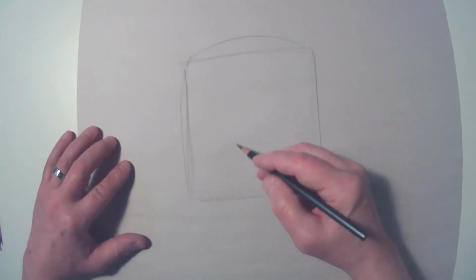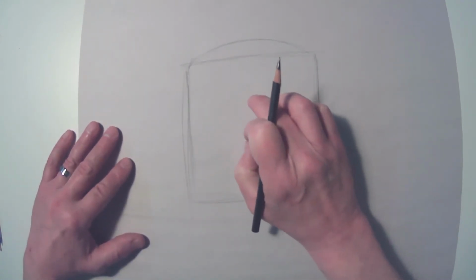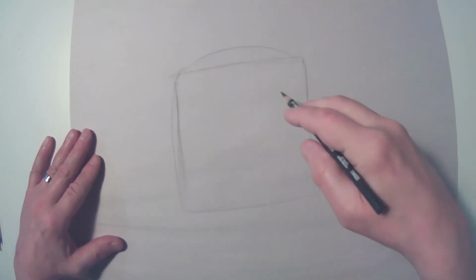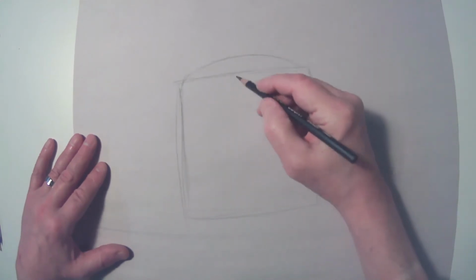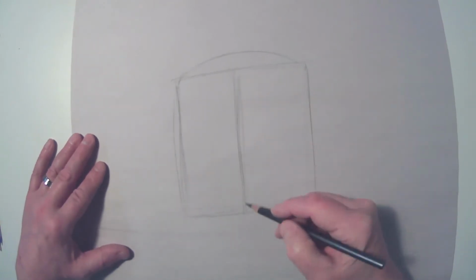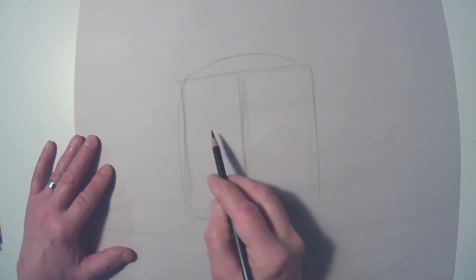And then the next step is going to be putting in that vertical that would have been the corner closer to you, right? I'm going to divide it up between what I'm seeing of the facial plane and what I'm seeing of the side of the skull. So I've got a little bit more of the side, right, than I do the facial plane, and then thirds.